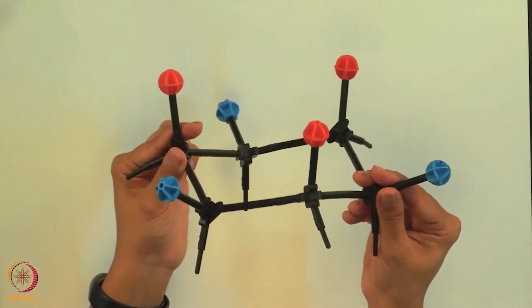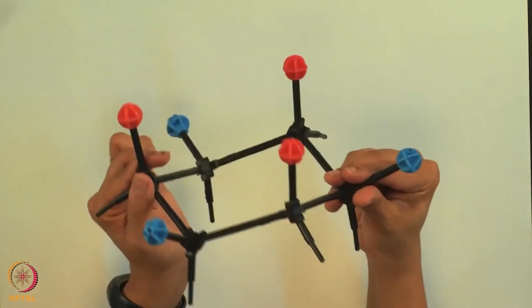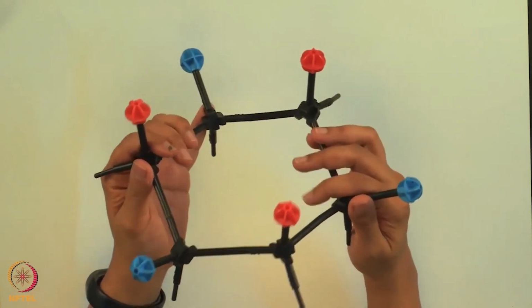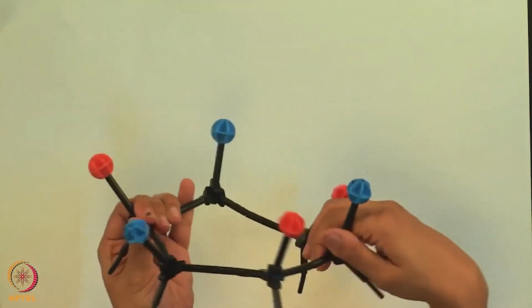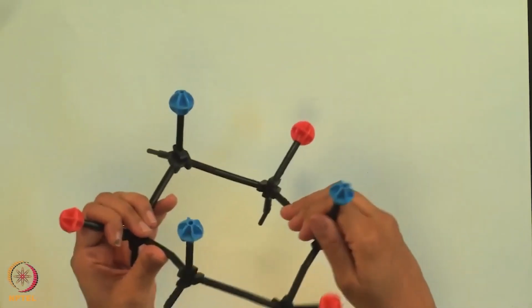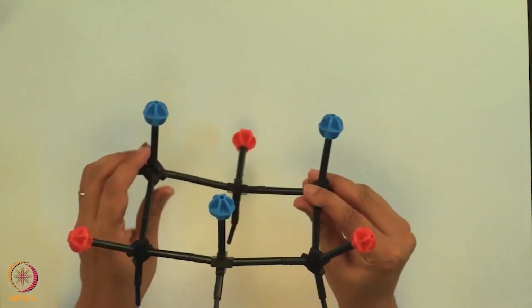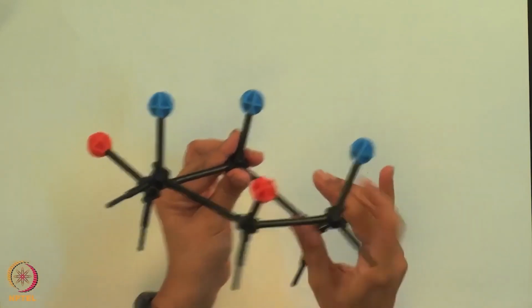So, when it undergoes the ring flip, what will happen? So, remember, now I have axial red and equatorial blue. So, I am going to go ahead and do the ring flip. So, when I do the ring flip, what I have done here is that I have switched it such that I have the equatorial red and the axial blue. So, do you see it here?